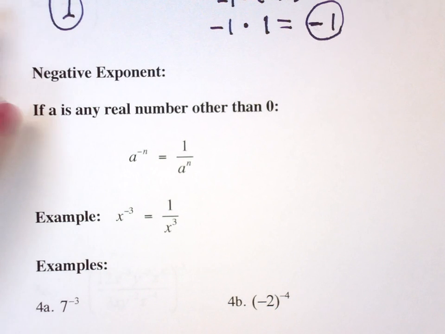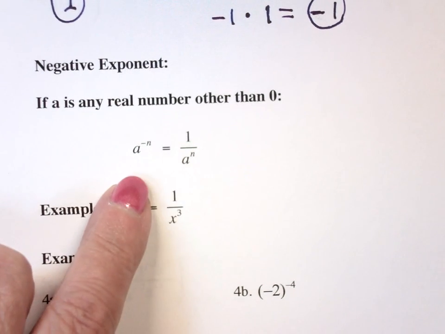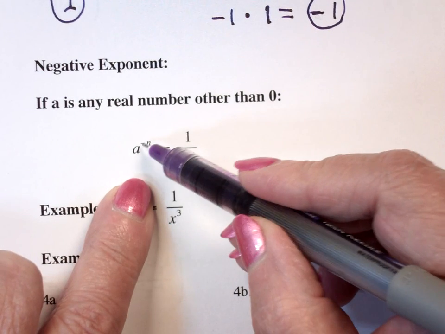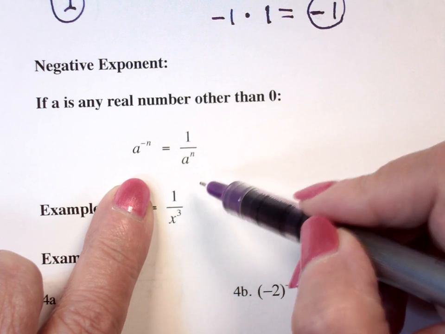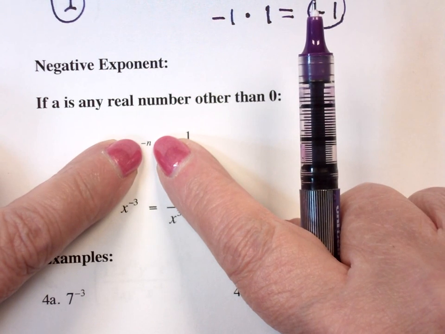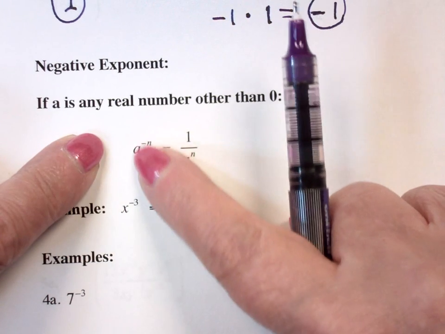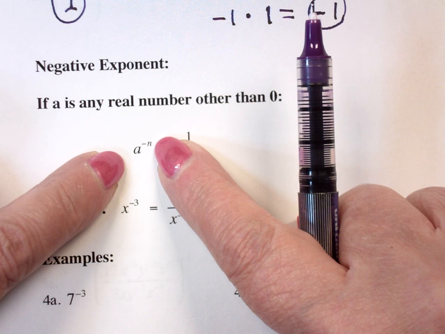Now you got them. This guy gets you into more trouble than almost anything else. This, by definition, says that a to the minus n is 1 over a to the n. It's placement. The negative on the exponent says that this particular entity belongs in the denominator.